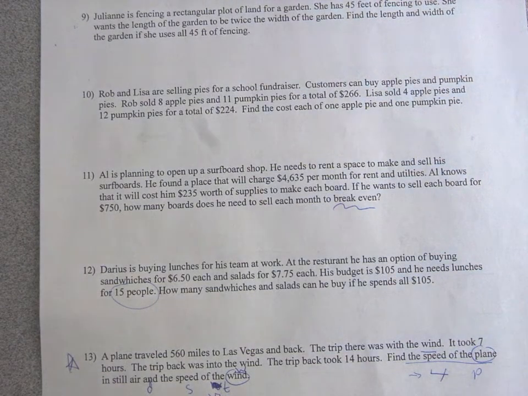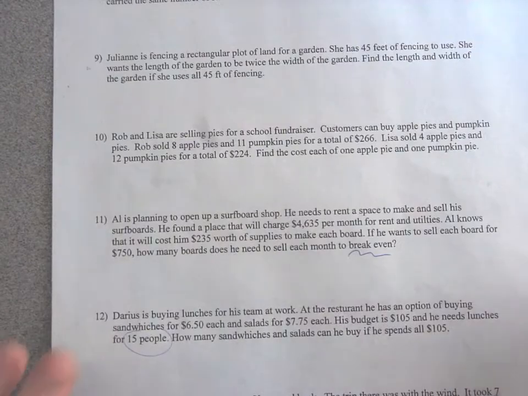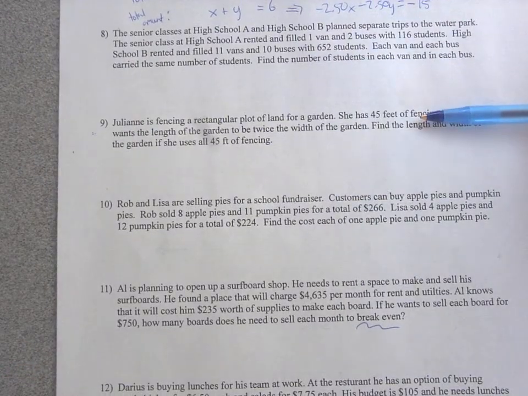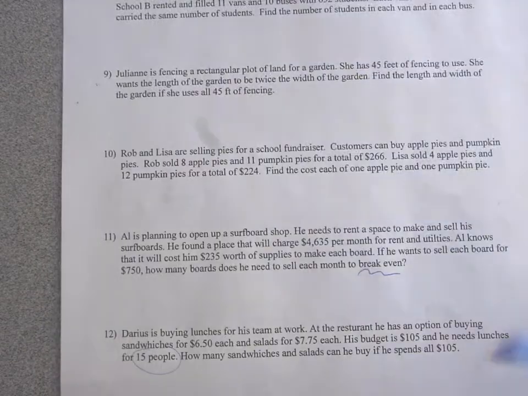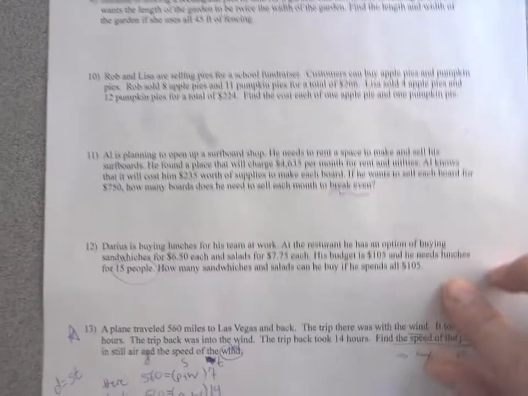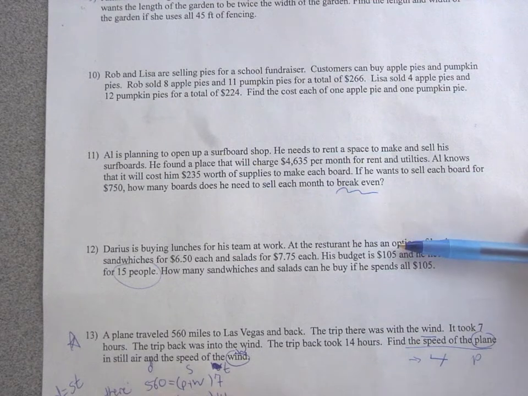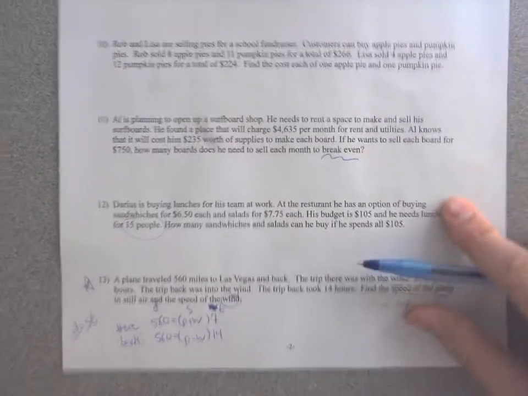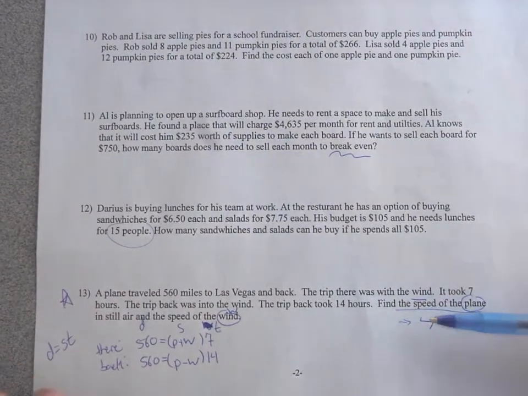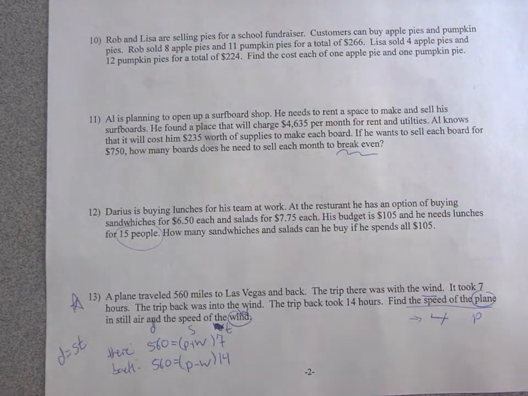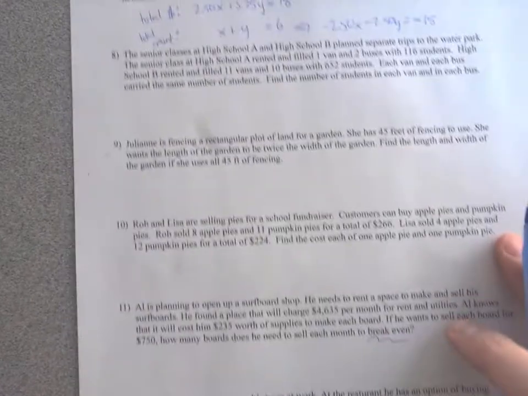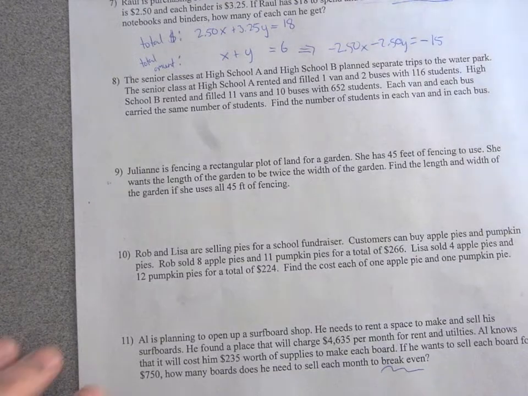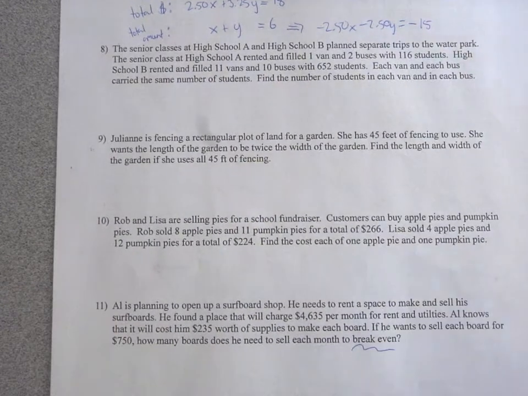Okay, I think the rest of these, you have either an example from the previous side or you can kind of set them up. I think you can handle some of these on your own. You have your rectangle problem here, number 9. You have a kind of total cost and total amount problem in number 12. You got your upstream, downstream problem in number 13, only it's upwind, downwind. It has to do with wind instead of current. And in number 11, you have another break-even problem.